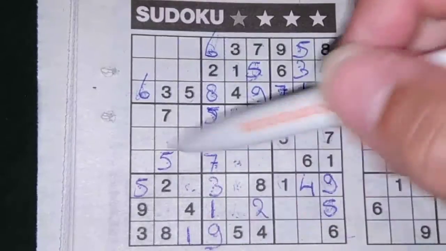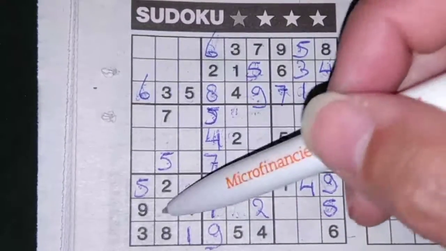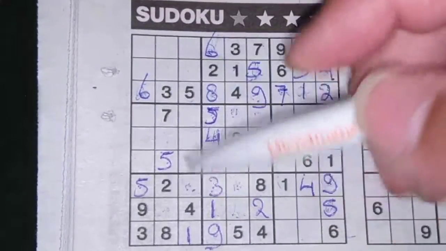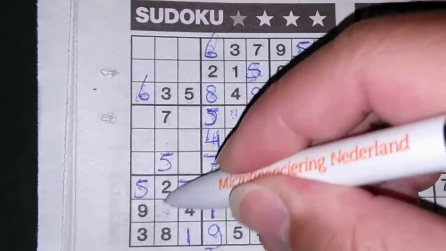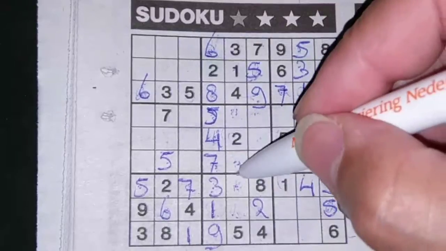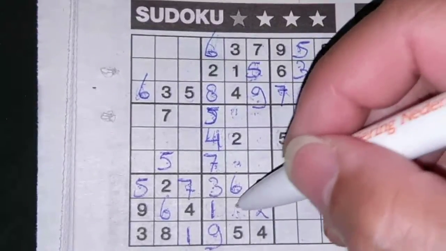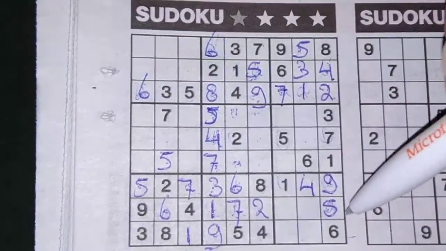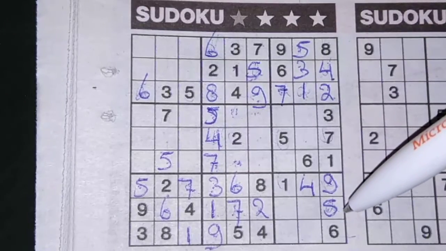2 numbers left in this big square for the numbers 6 and 7. We see here 7, no 7 there. 7 should be here, and the 6 goes there. 1 number left in this row for the number 6. 1 number left in this big square for the number 7.